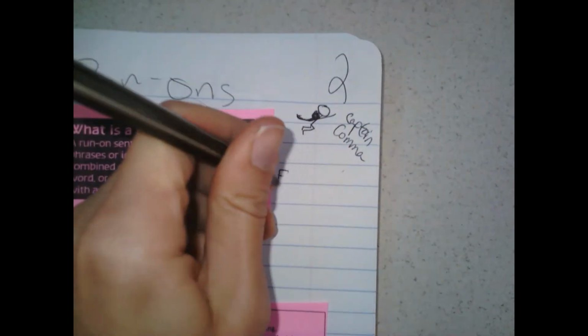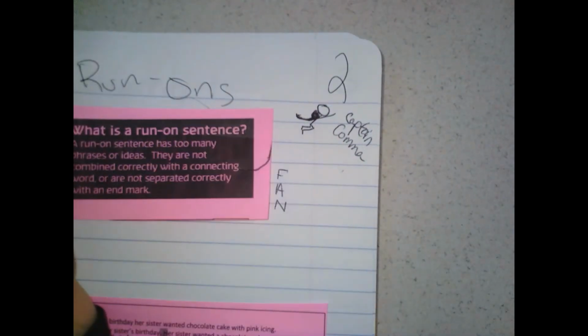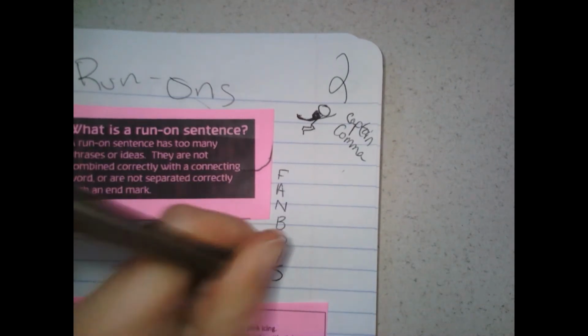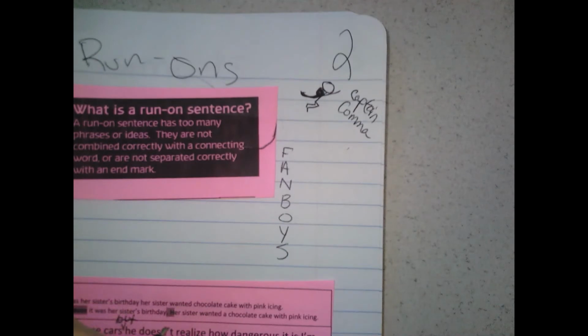And he is so cool that he's got a bunch of fans, just like most famous, amazing, cool people. He's got fans that follow him around everywhere. But these are not fangirls. These are fanboys. So let's draw his fanboys. Fanboys. They love Captain Comma.